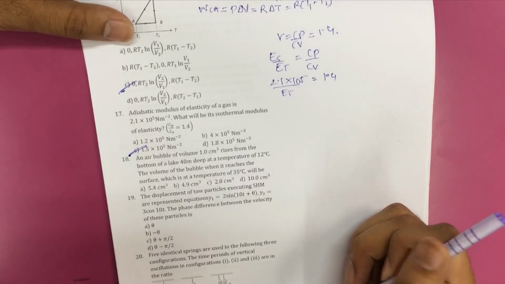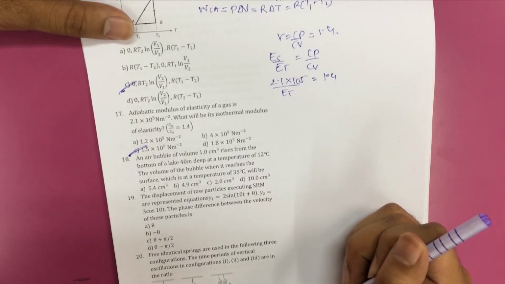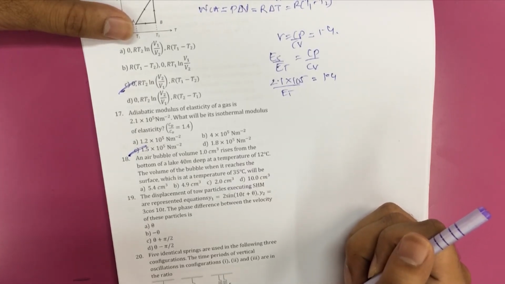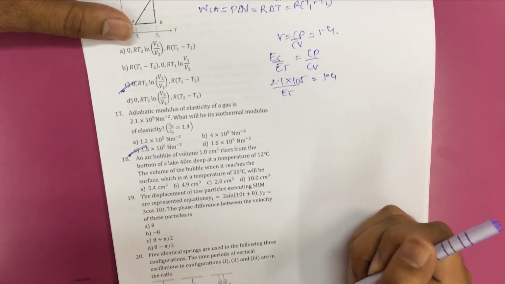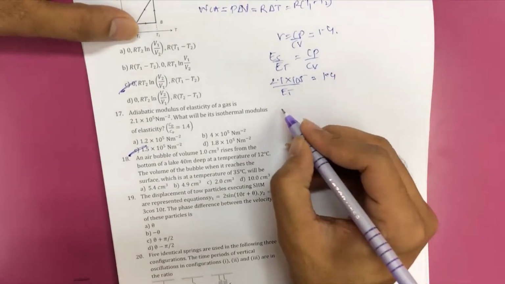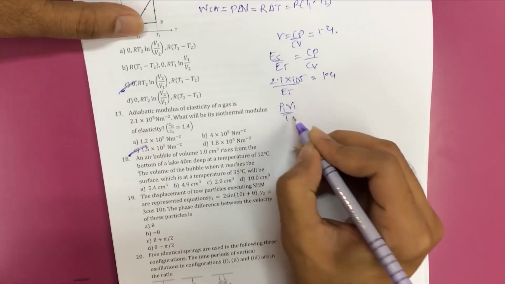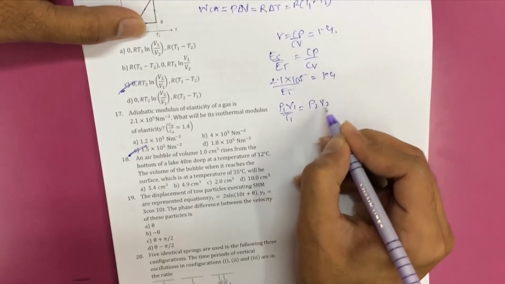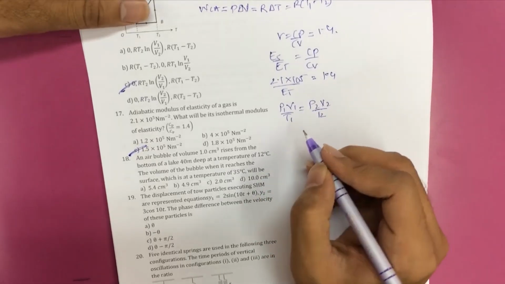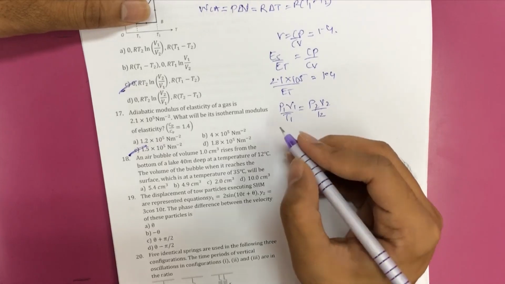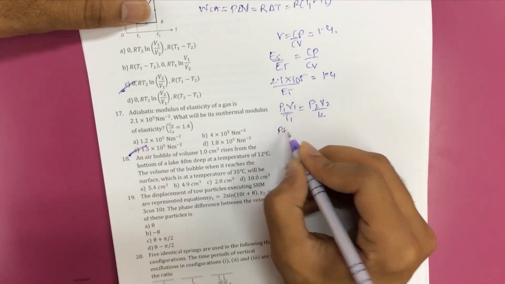Question 18. An air bubble of volume 1 centimeter cube rises from the bottom of a lake 40 meter deep at a temperature of 12 degrees Celsius. The volume of the bubble when it reaches the surface, which is at a temperature of 35 degrees Celsius, will be P1 V1 by T1 equals P2 V2 by T2.